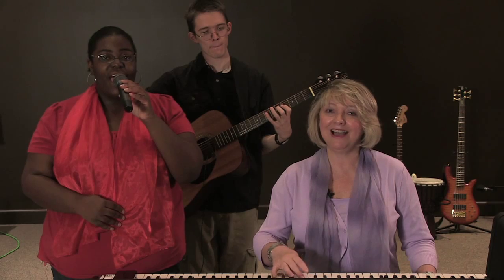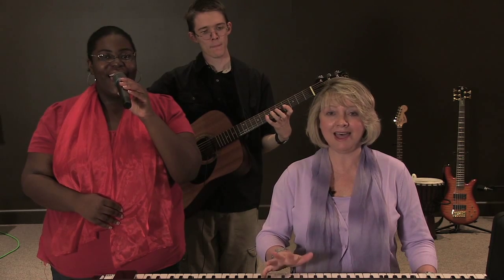This is applicable to any major scale anywhere on the keyboard. We've done it on C, on G, and on D. You can do it on F sharp, on A flat, on D sharp. You can do it on any note, and that pattern, that formula applies.